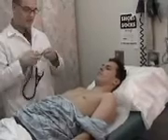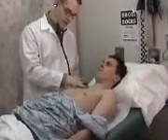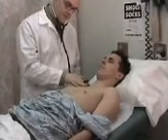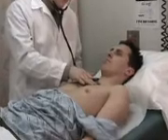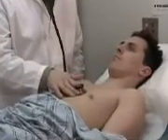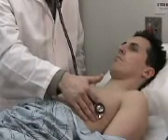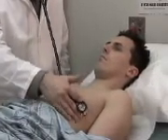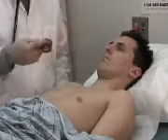Next, auscultation of the chest in the same manner as we did with the patient sitting over the aortic area, using the diaphragm, the pulmonic area, tricuspid, and mitral. Again, if any murmurs are auscultated, you can follow these to the neck or the axilla.